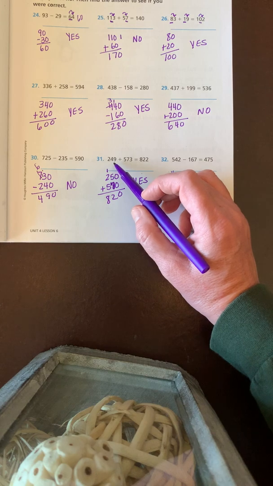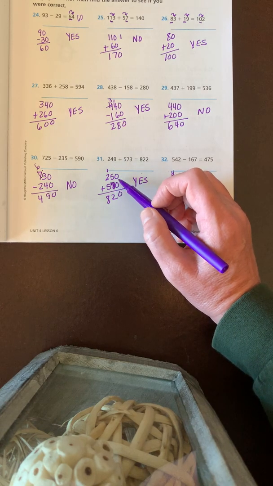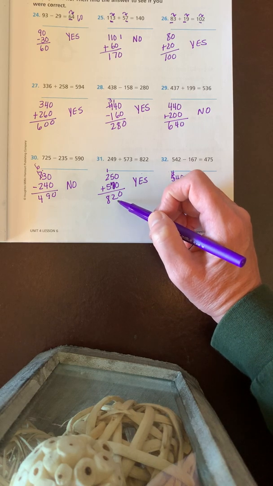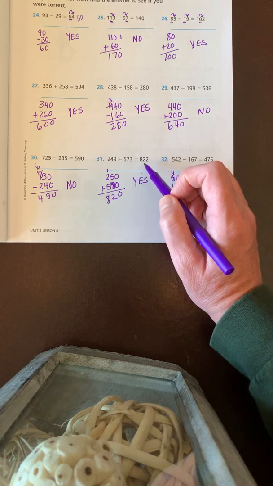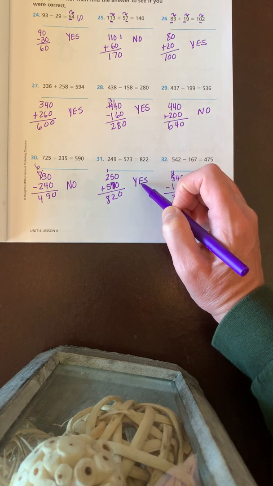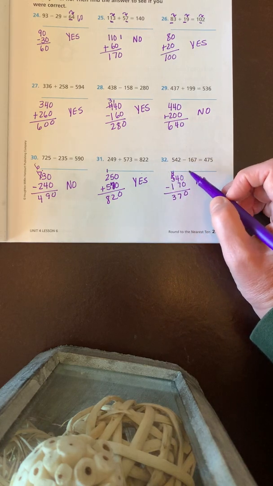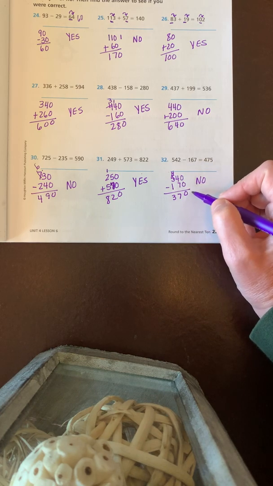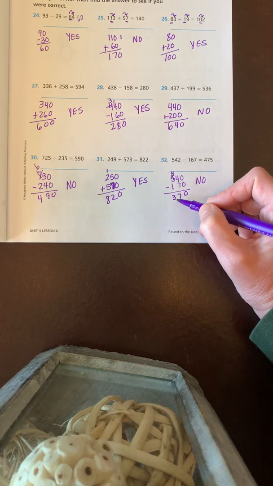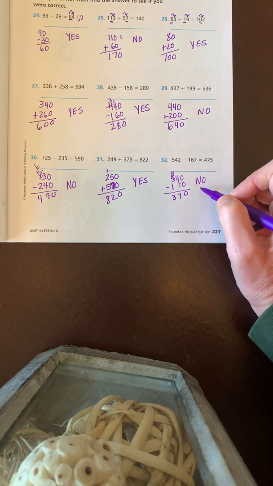31, round 249 to 250 plus 570. When you get the sum of that, the sum is 820. This sum that they have, 822, would round to 820. So yes, this is a reasonable answer. And 32, round 542 to 540, round 167 to 170, your difference should be around 370. This would round to 480. So this last answer is not reasonable.